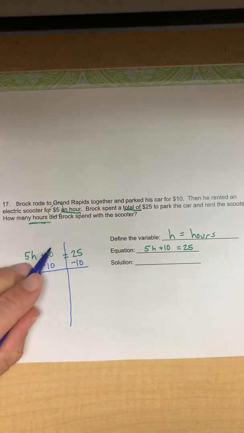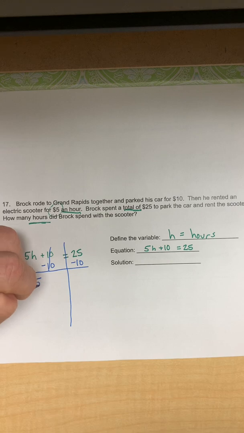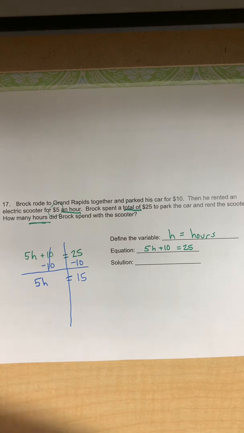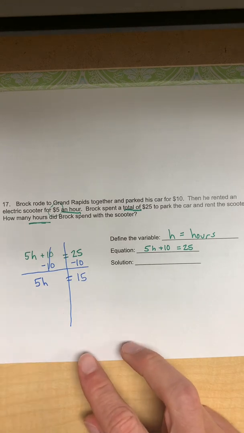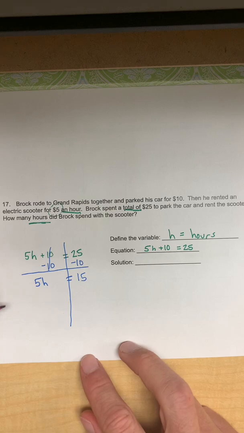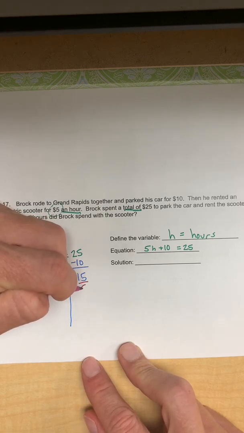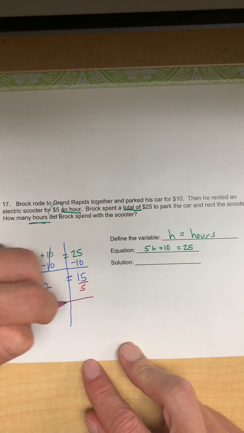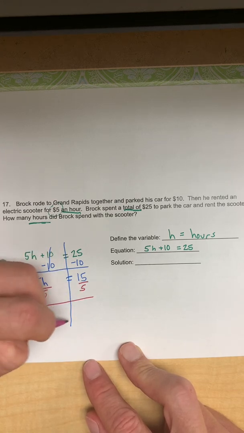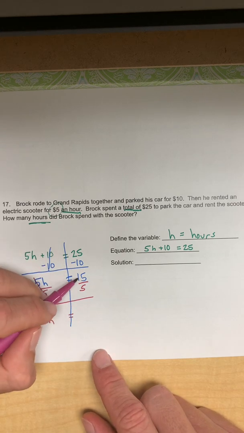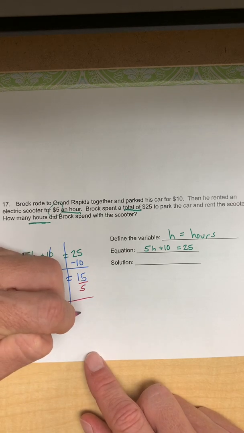So now we have just a 5H over here. And over here, 25 minus 10 is 15. So we've got 5H. To get H by itself, this is 5 times H. The opposite of times is dividing. So to move this 5, we'll divide each side by 5. The only thing left now is H. So the hours is 15 divided by 5, which is 3.